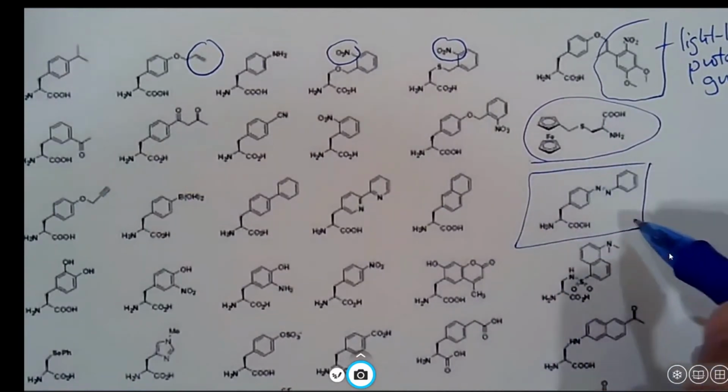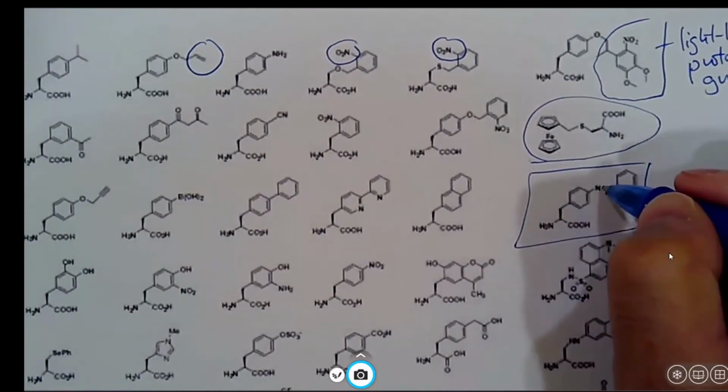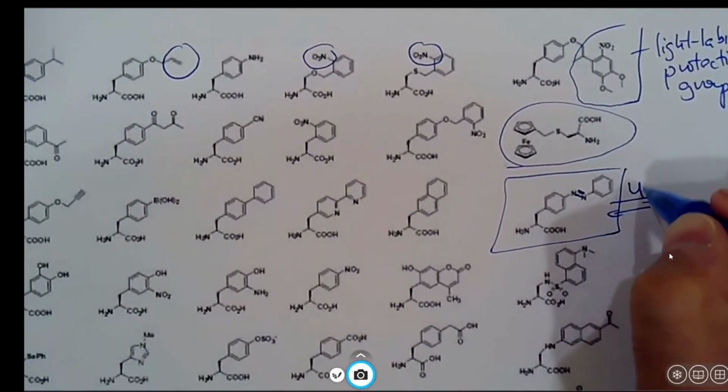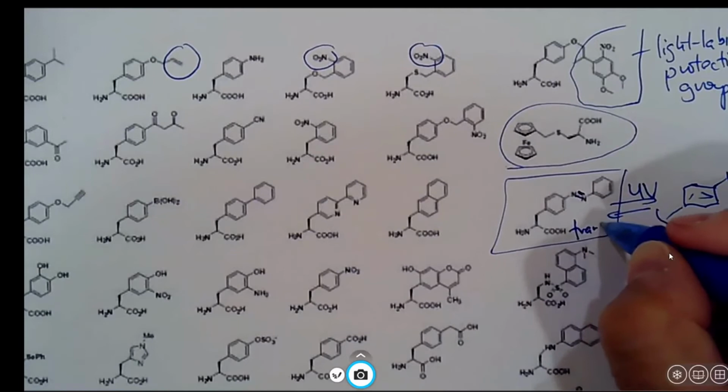This here is a molecule called azobenzene. So you have two nitrogens held together by a double bond. And this is an interesting modification because in the presence of UV light, this will actually flip to cis. And what it does is change the structure of that particular molecule.